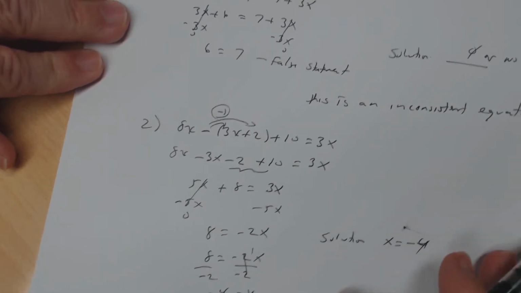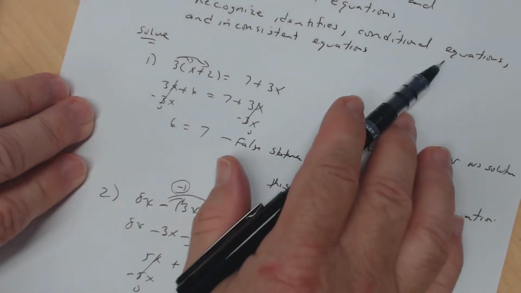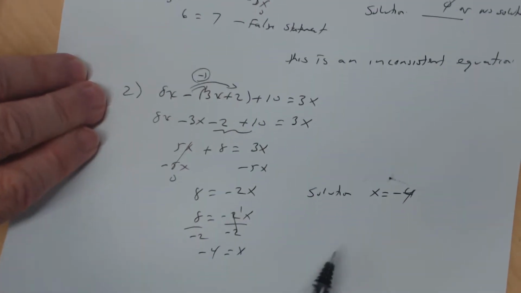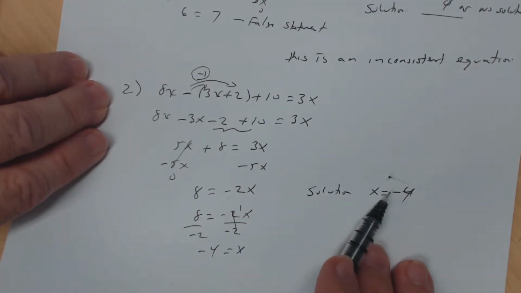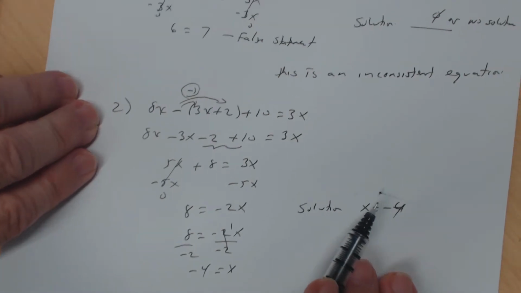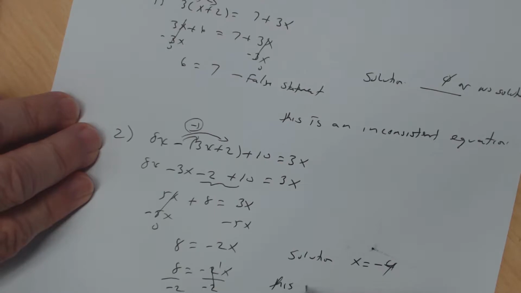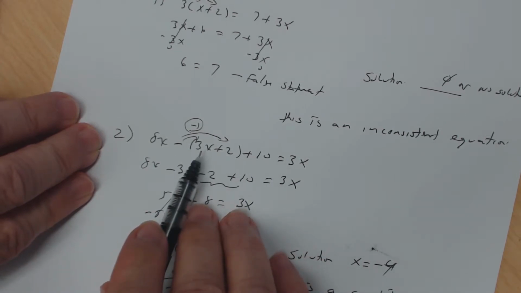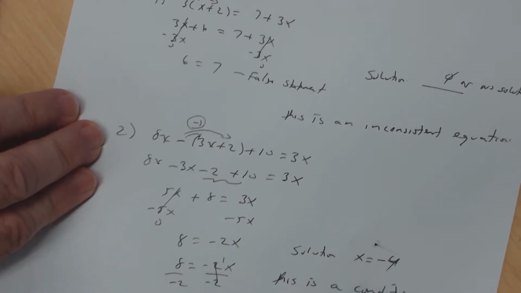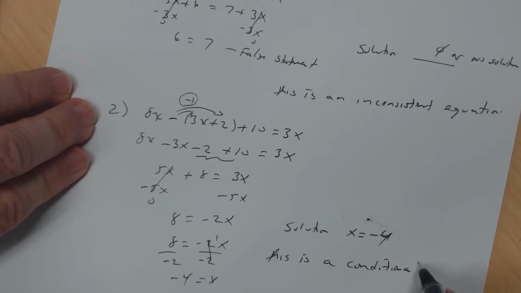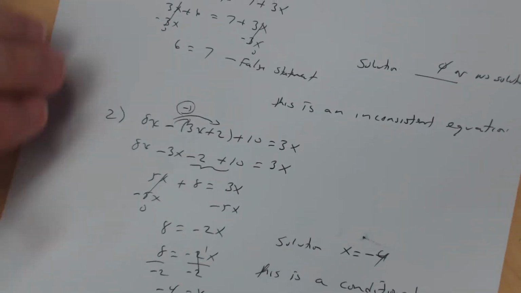And then if you ask yourself, is it an identity, conditional equation, or inconsistent? Well, since there's at least one solution, it's a conditional equation. So this equation is true only under the condition that x equals negative 4. All right, let's look at number 3.